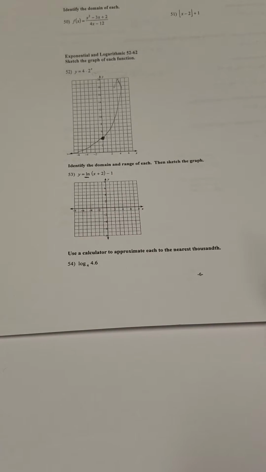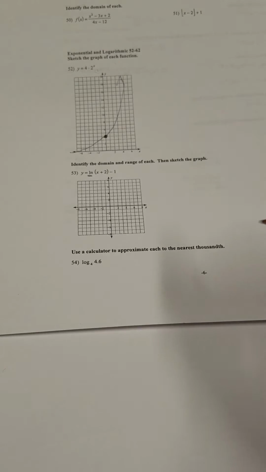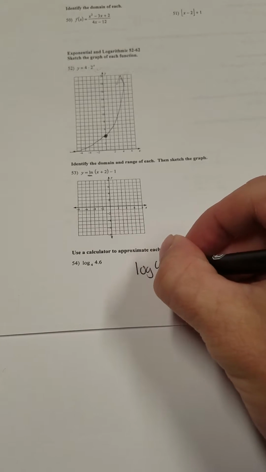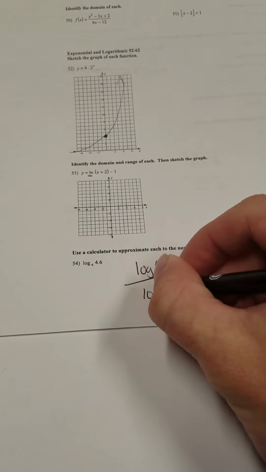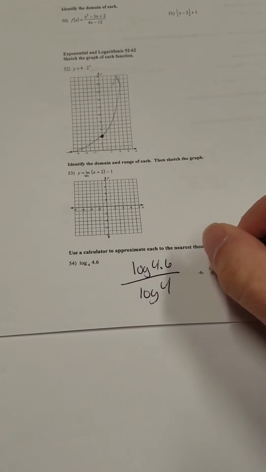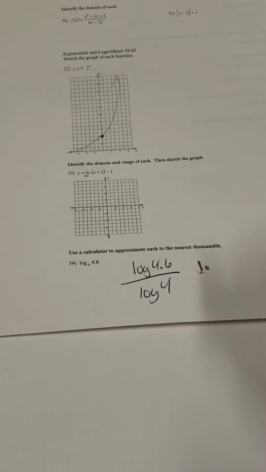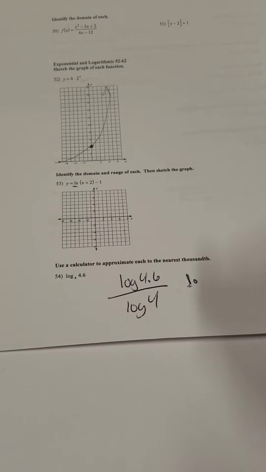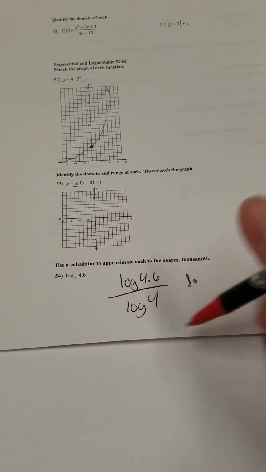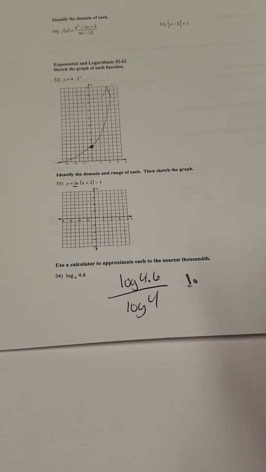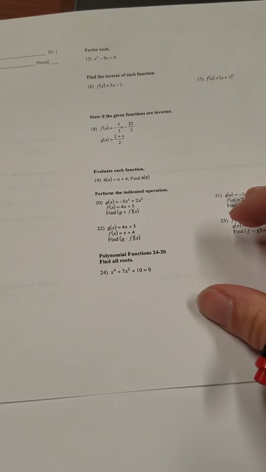Number 54 says use a calculator to solve. This is change of base. Log of 4.6 divided by log of 4. Type it into the calculator. It's going to tell you an answer like 1 point something. Okay, I don't have a calculator on me, otherwise I would do it. But type that into a calculator. Okay, change of base for number 54.